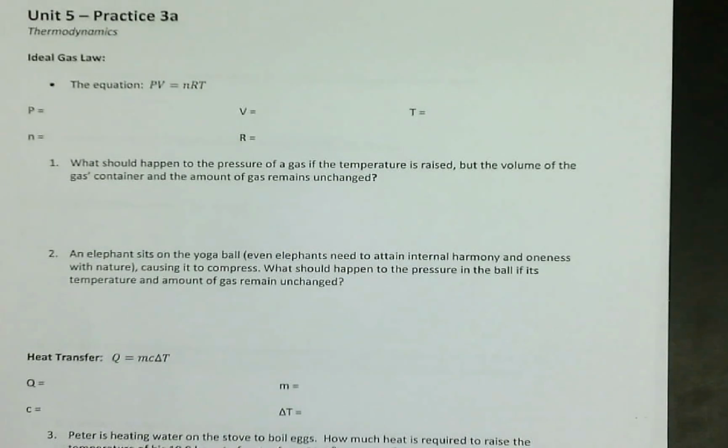Ideal gas law, we talked about in that lab. PV equals nRT. And just as a reminder what everything stands for so you're not confused on any of them.